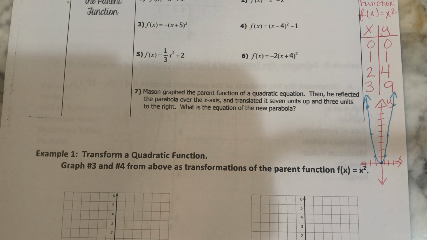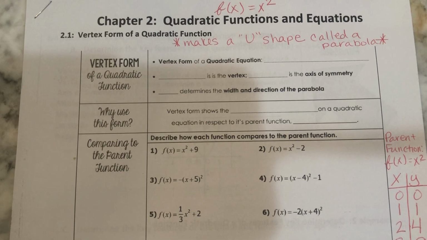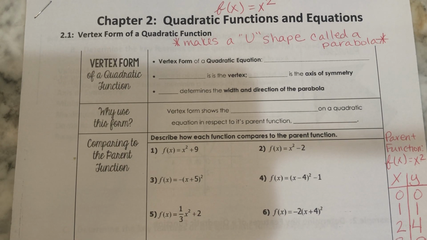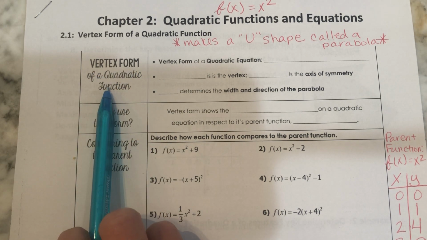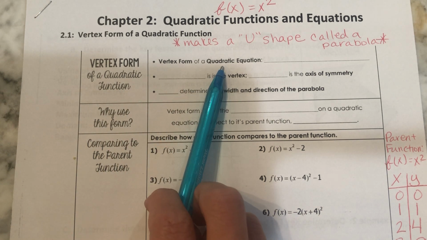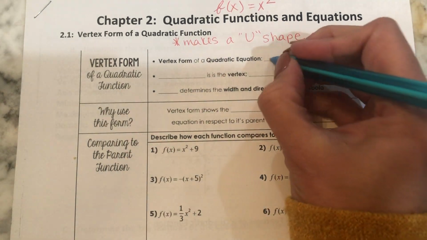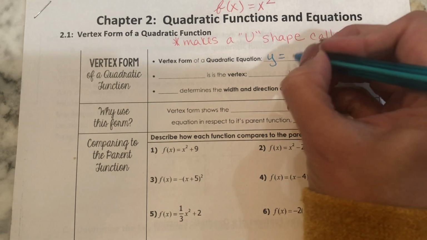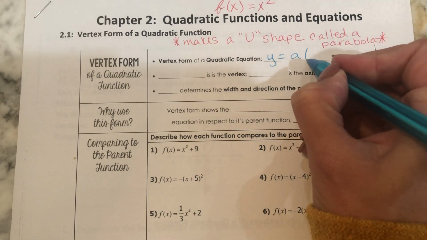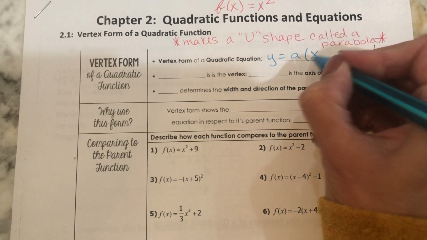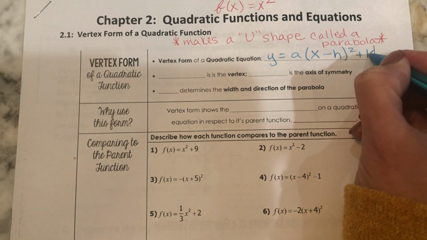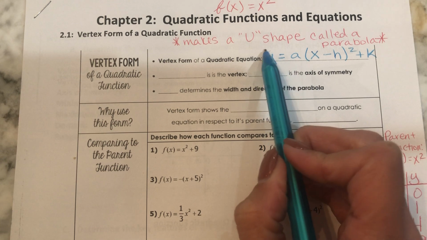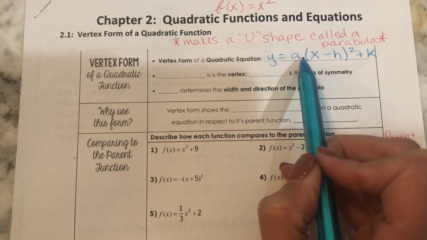So let's fill in some notes up here. Let's go back to the top here. So the vertex form of a quadratic is very important. The vertex form of a quadratic equation looks like this: y equals a times x minus h squared plus k. And you could also say f of x equals all that.